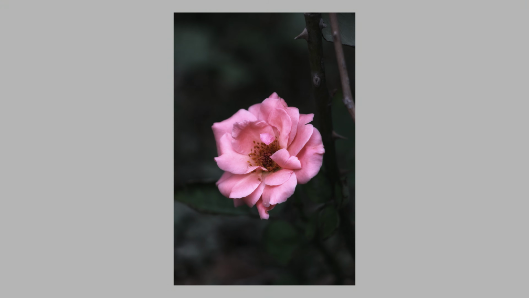Well, there it is, everyone. I hope you enjoyed today's tutorial on the low-key filter in Nik 9 Color Efex.